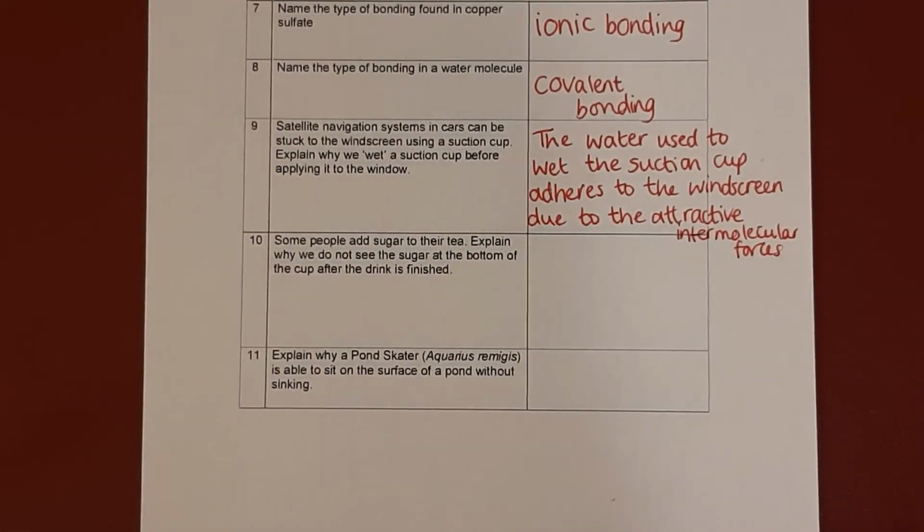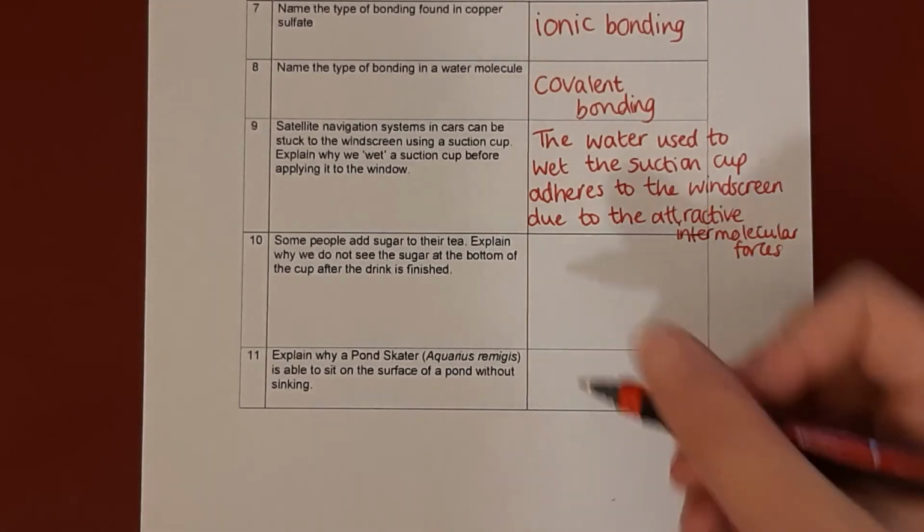Question 10. Some people add sugar to their tea. Explain why we do not see the sugar at the bottom of the cup after the drink is finished. Well, the reason for this is that the sugar is able to dissolve in water.